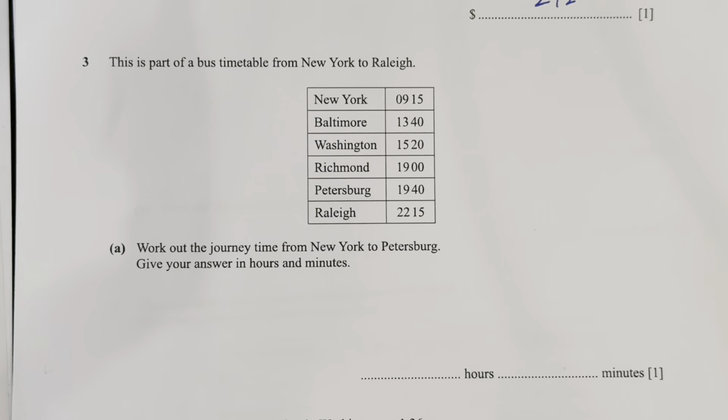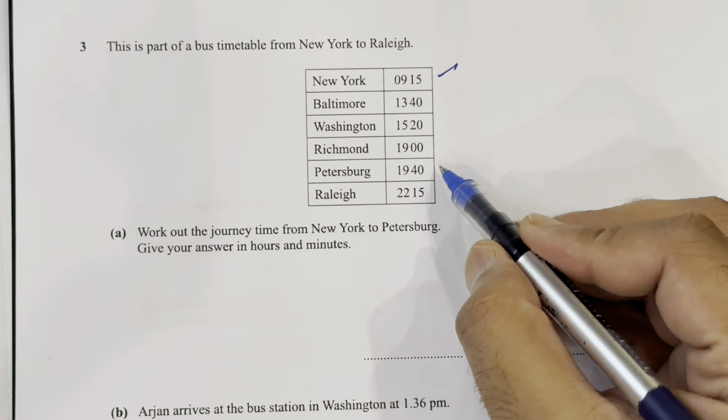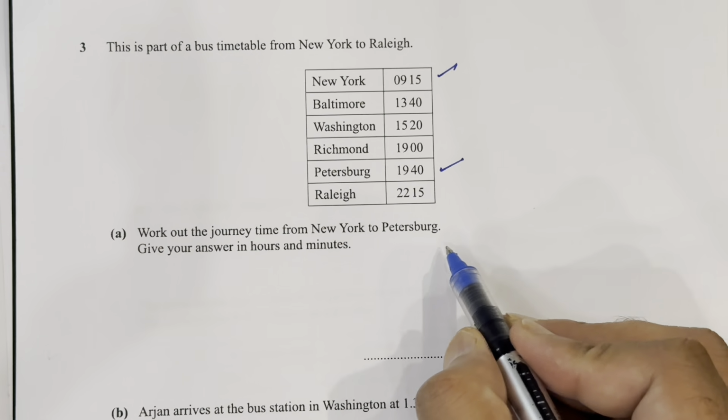This is a part of a bus timetable from New York to Raleigh. New York 9:15, Baltimore 13:40, Washington DC 15:20, Richmond 19:00, Petersburg 19:40, and Raleigh 10:15. Work out the journey time from New York to Petersburg and give your answer in hours and minutes. So New York to Petersburg. New York time is this and Petersburg time is this. Simply we're going to subtract.